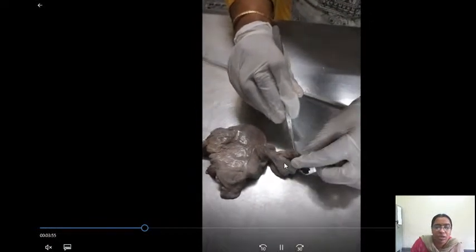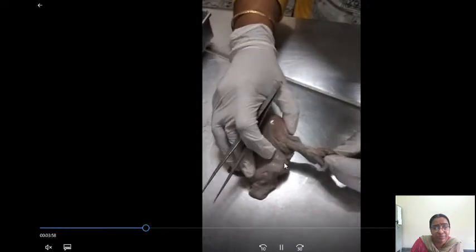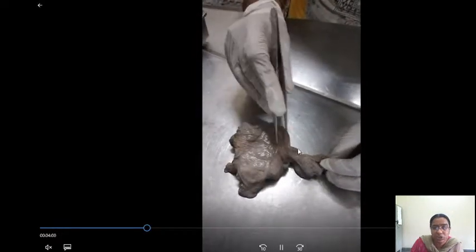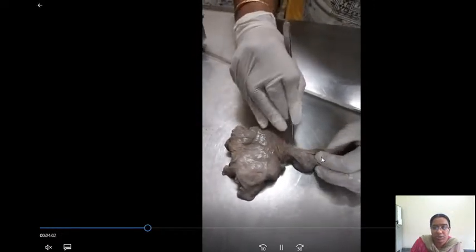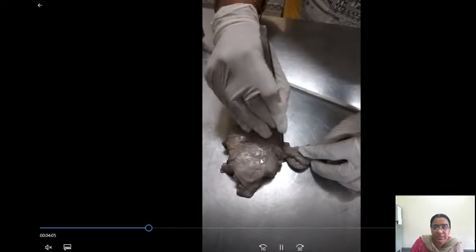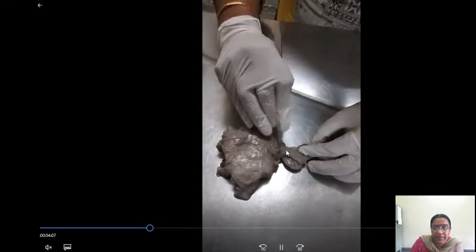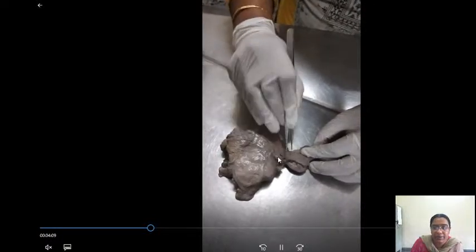Now coming to the relations of the fallopian tube. When you see the relations, this is the fallopian tube that you are seeing. The relation, this is anteriorly: anterior, in front and below.